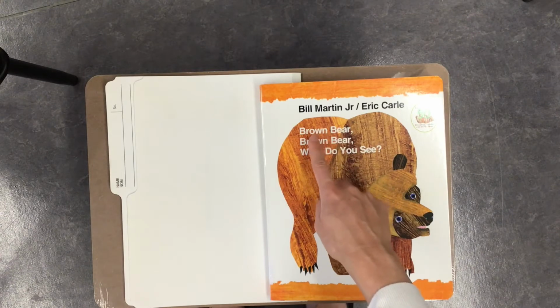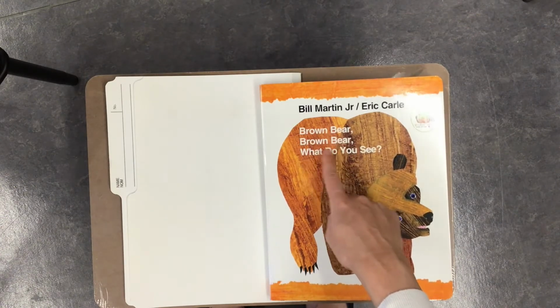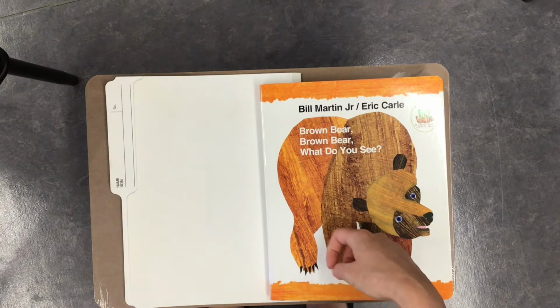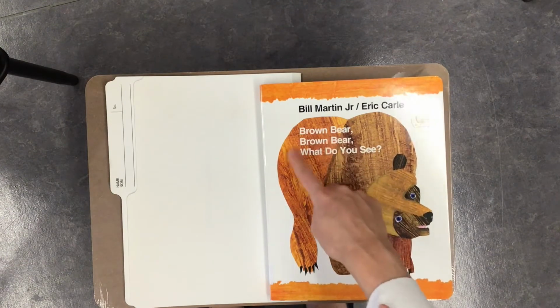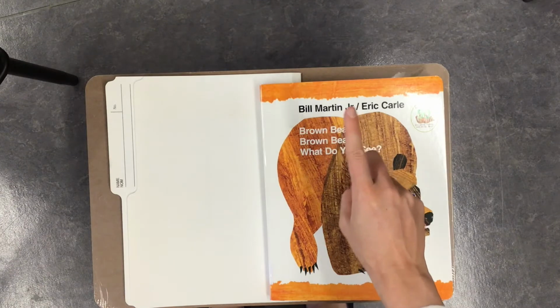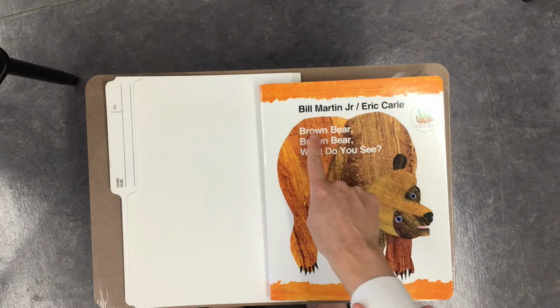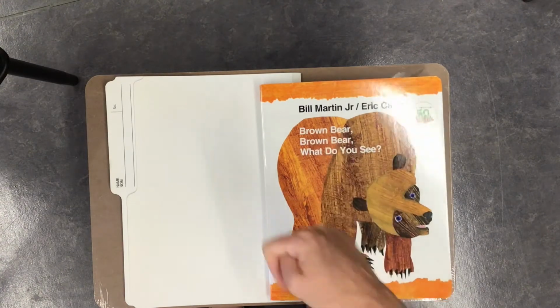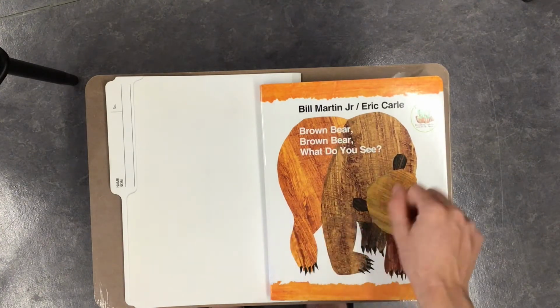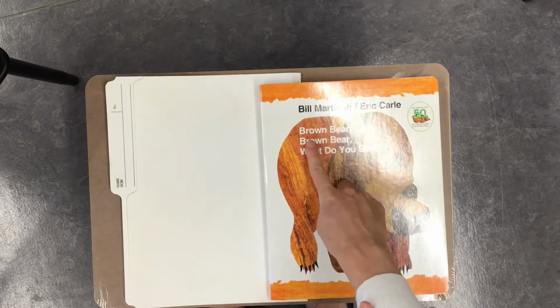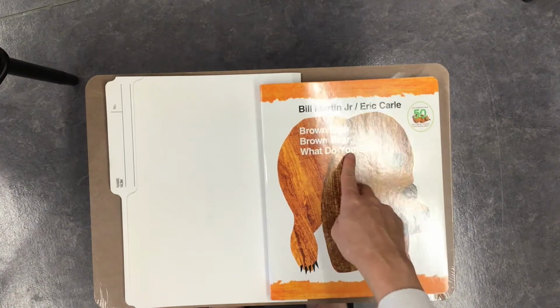This is what proper tracking looks like. Brown bear, what do you see? This is an example of what not to do. Brown bear, what do you see? In that second example, my finger did not match the speed of my voice. Tracking means touching one word for each word you say. Make sure you practice as I go. Anyways, let's try that one more time. Brown bear, what do you see?